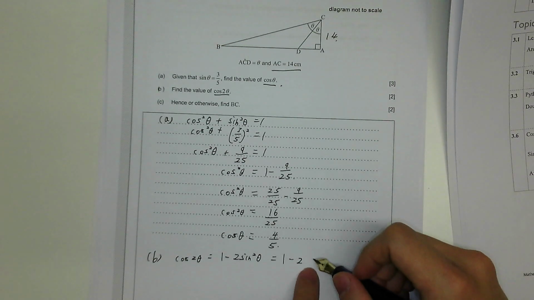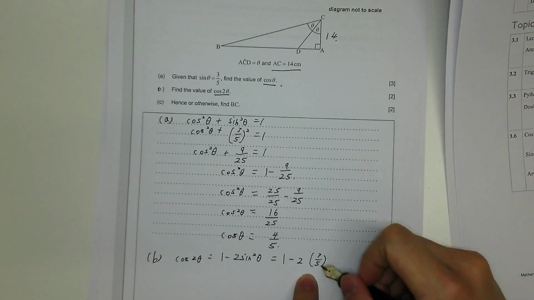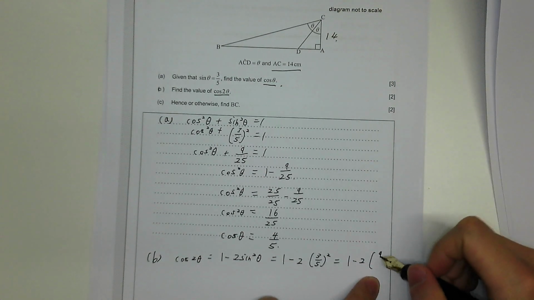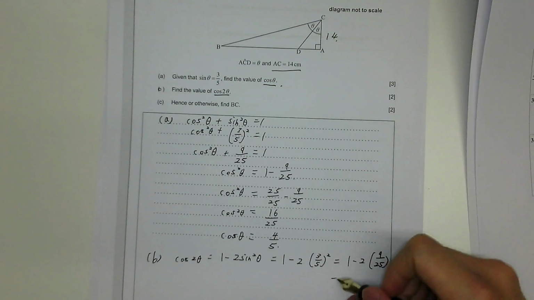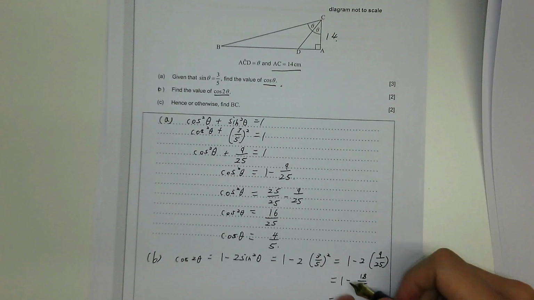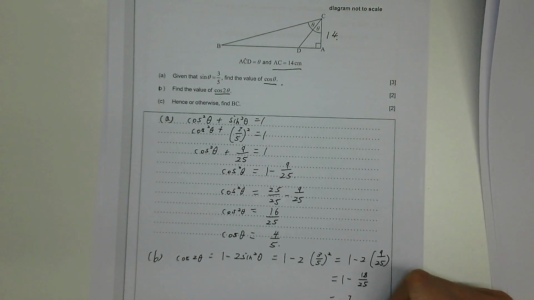So sine theta is 3 divided by 5, squared. So 1 minus 2 times 9 divided by 25. So it's 1 minus 18 divided by 25. So 25 minus 18 is 7. So 7 over 25 is the answer.